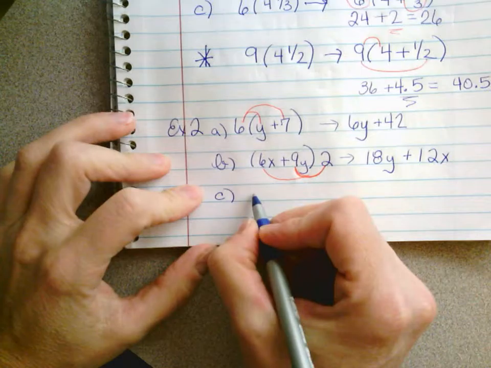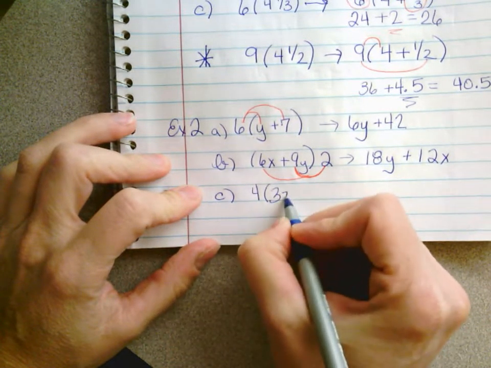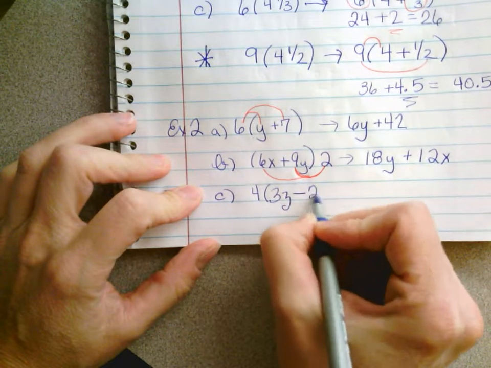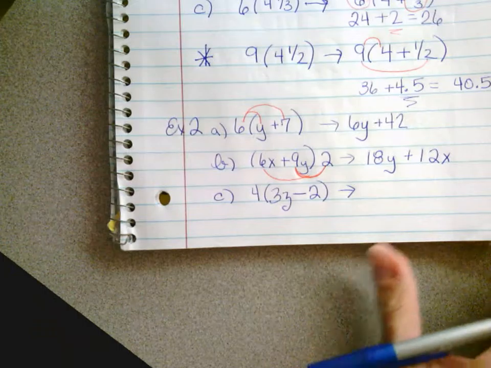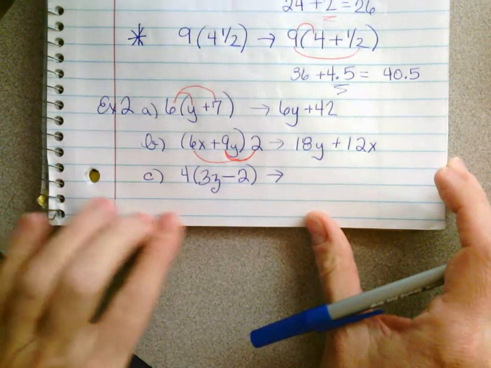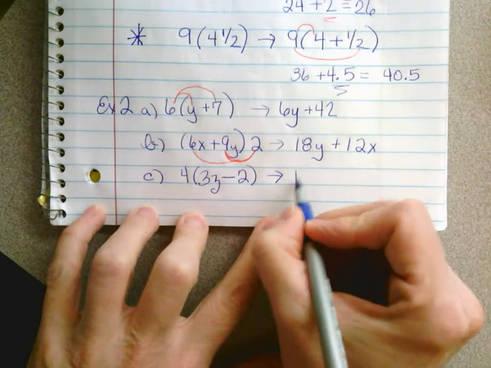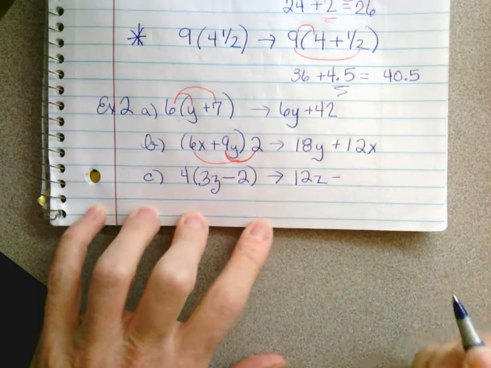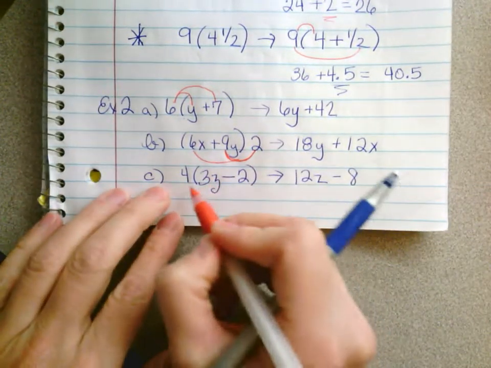How about this? This will be 4 times 3z minus 2. What's that going to end up being? Lee, you have any idea? Good. Super. You guys okay on this so far?